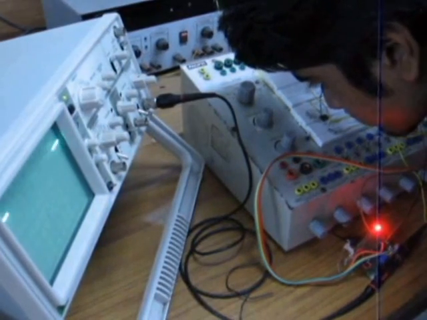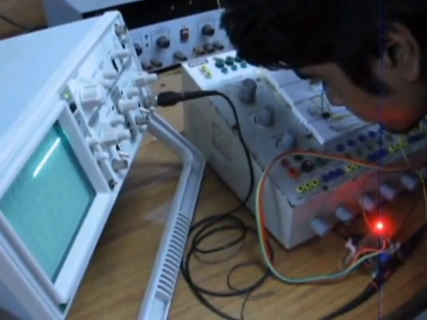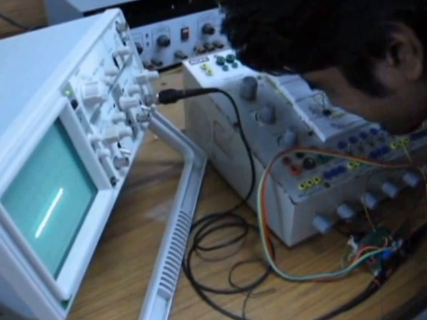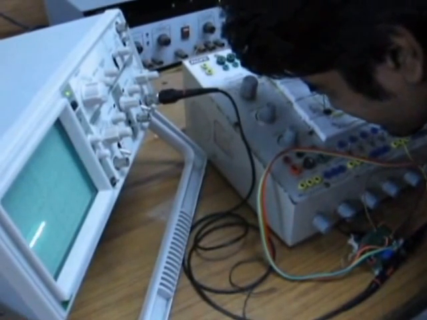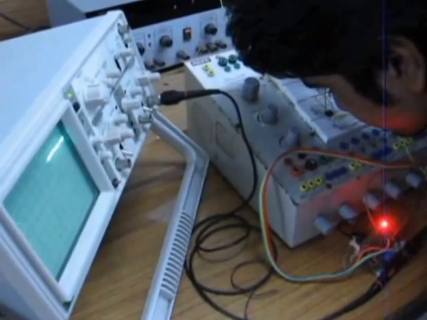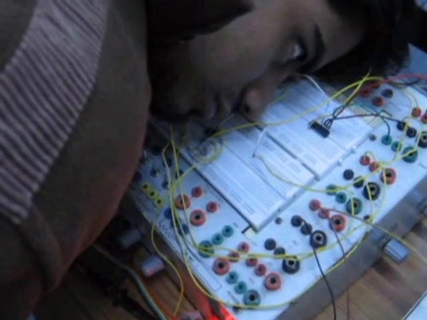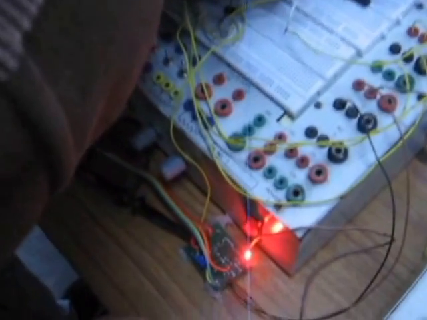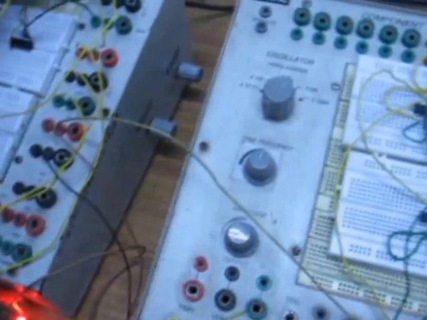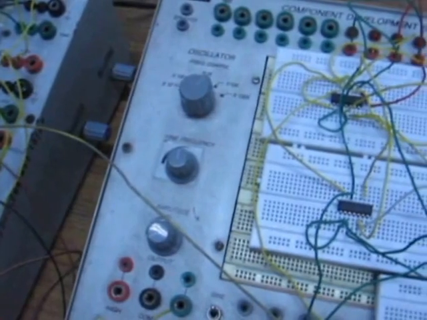Open, close. Open, close, open. We see here that the LED is glowing. We also find here that the counter has been reset.